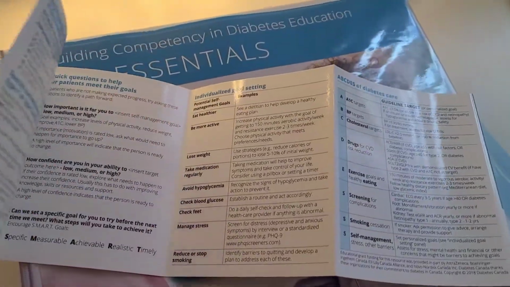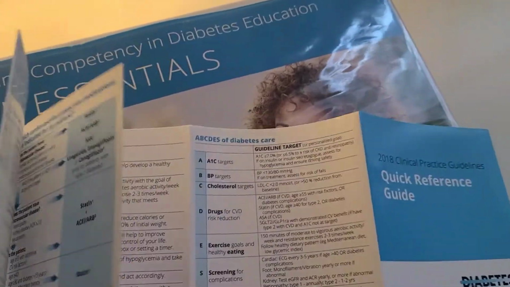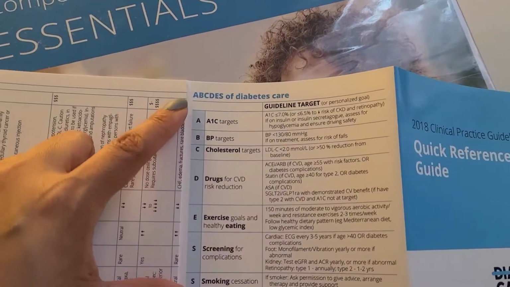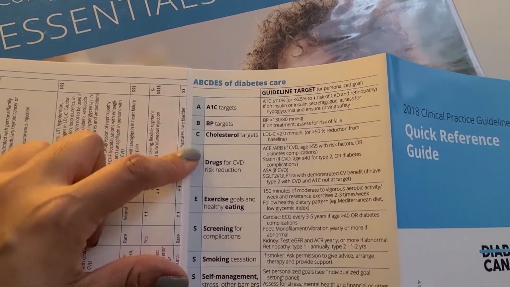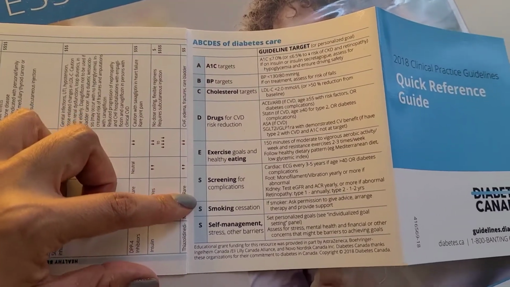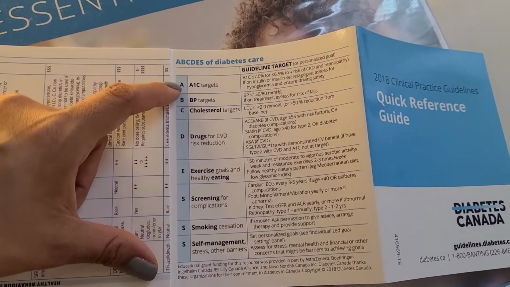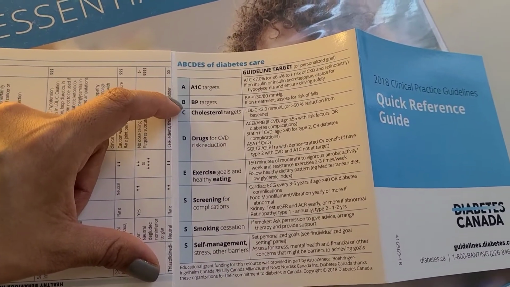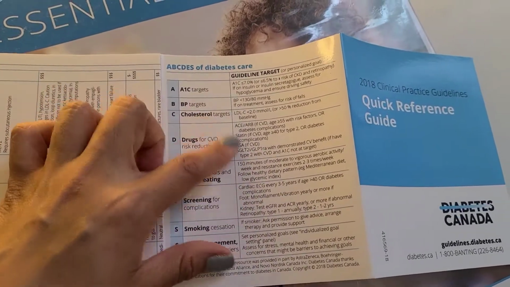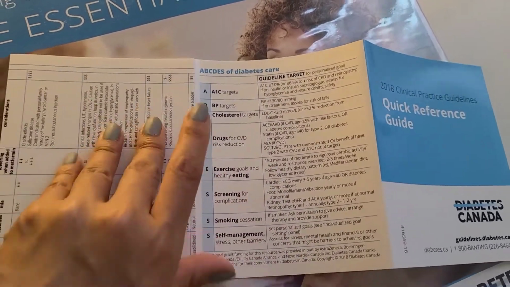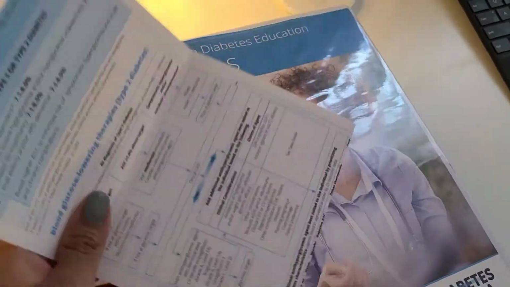It's on both sides. And this is a major component of it as well, the ABCDs of diabetes care. And it's basically broken down to A, B, C, anyways, the alphabet and the guidelines. So I really suggest both of these. I wrote my exam in October of 2020, and I'm glad to report that I passed.